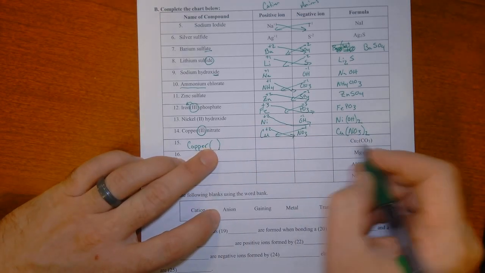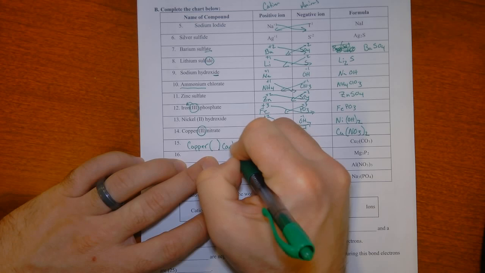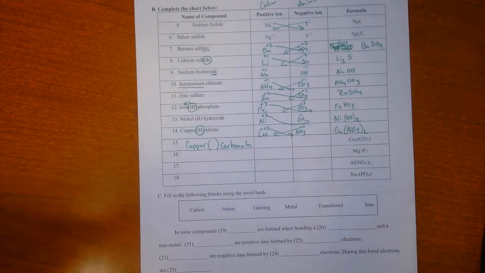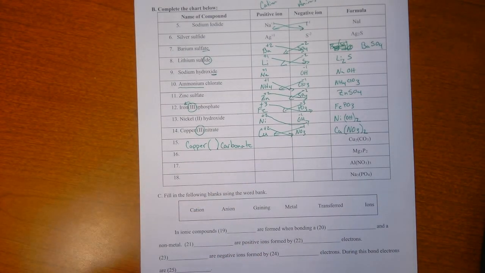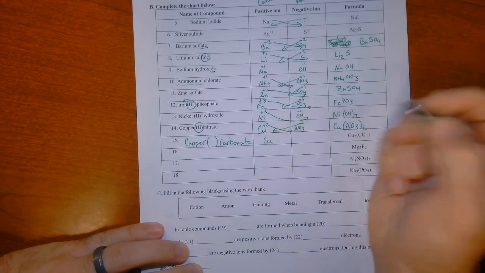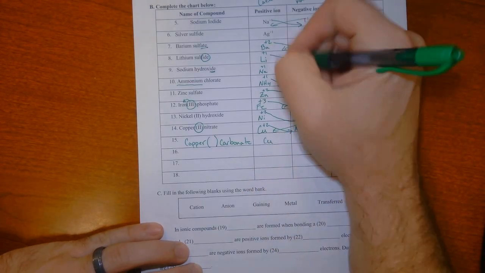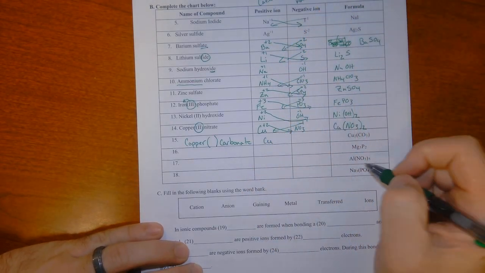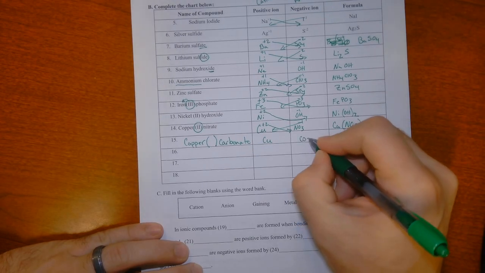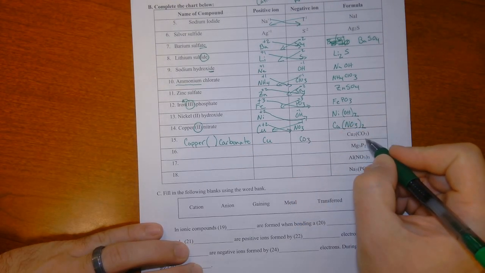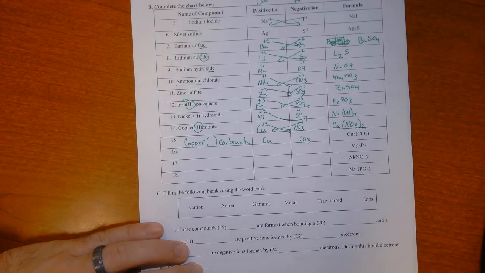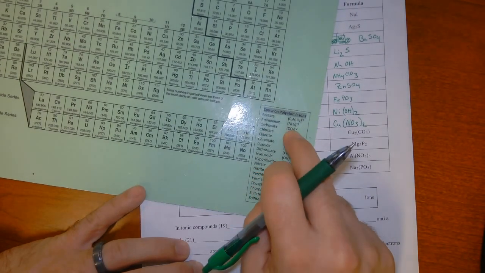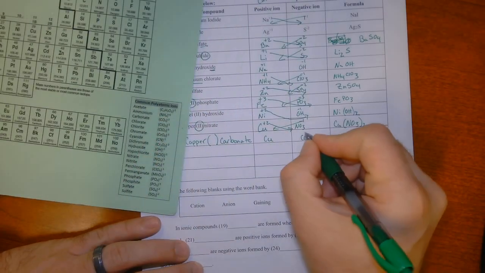And then carbonate, we just write down carbonate. Okay, so I know that copper is going to be my cation because it's a metal, and I know that carbonate is going to be my anion. All right, so carbonate, if I go to my list here, carbonate has a -2 charge. So I need to put that -2 charge right there.